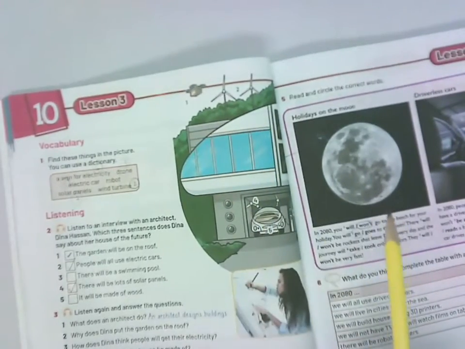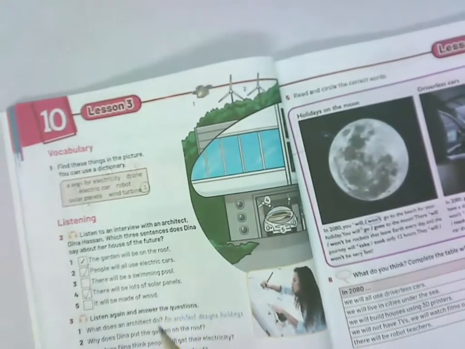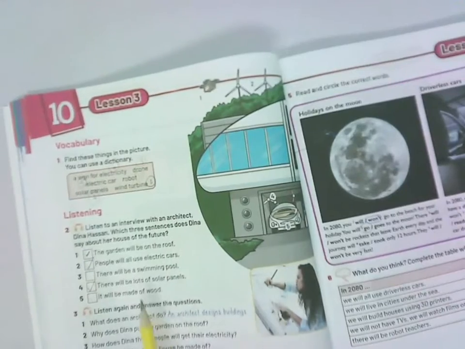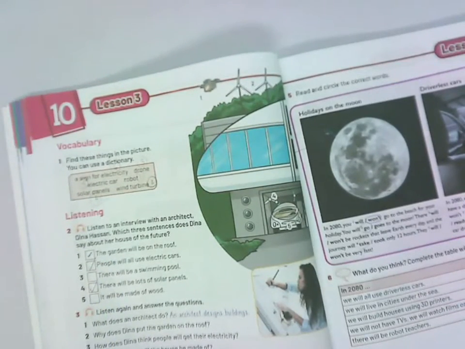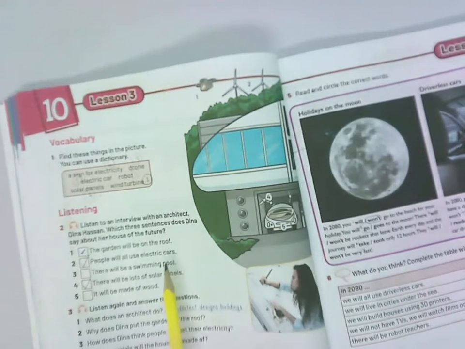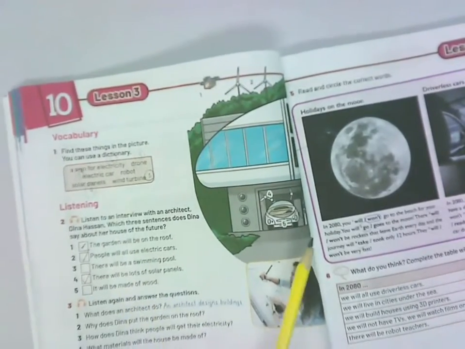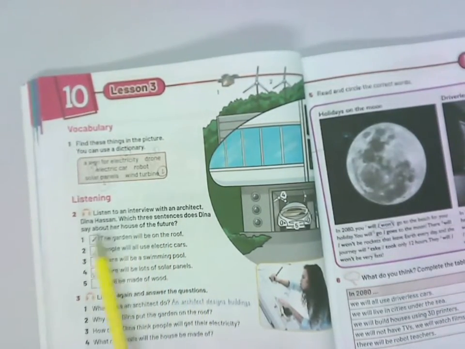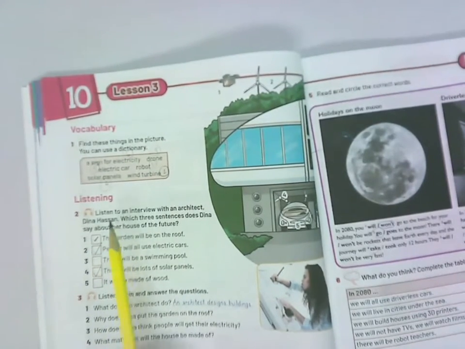So here we are going to listen in this part to an interview with an architect. Her name is Dina Hassan. And we are going to decide, after listening to her interview, which 3 sentences Dina says about her house of the future. And here we have 5 sentences, but let's listen first.